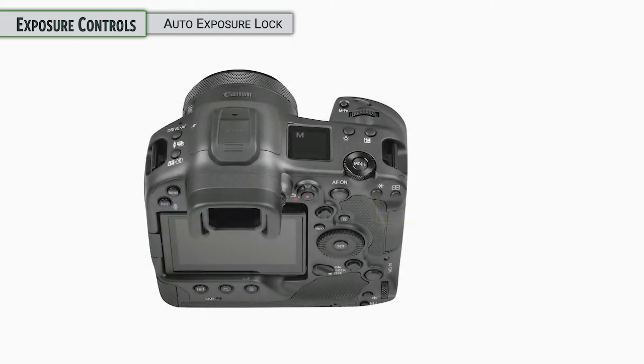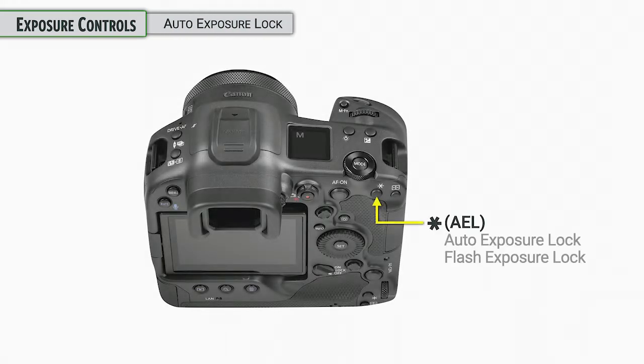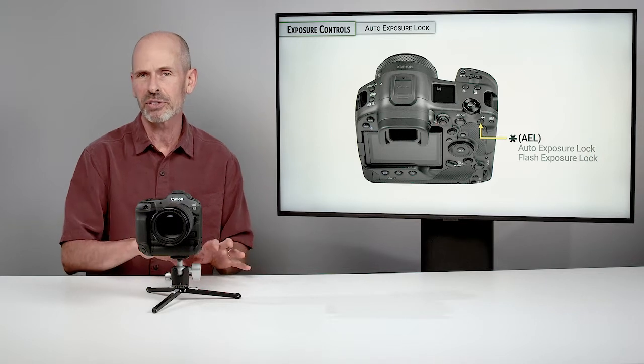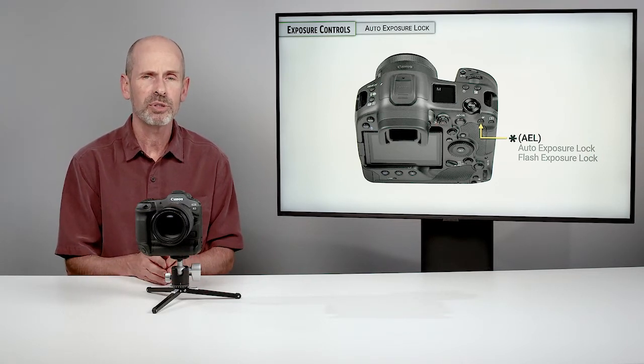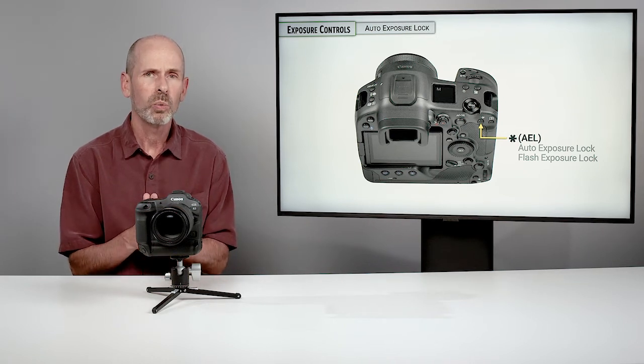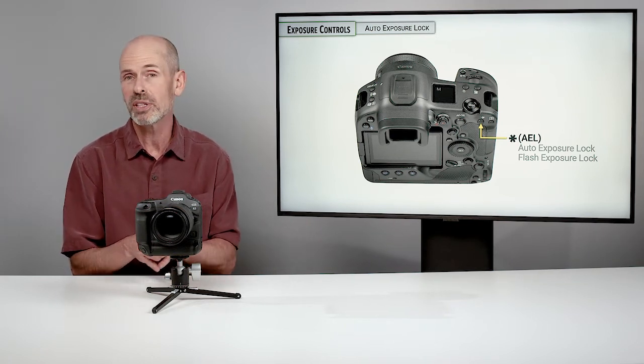All right, auto exposure lock. There is a button on the back of the camera with a star, and this is the auto exposure lock button. Now it can also be used for flash exposure lock, but we're not going to talk about flash because that's another piece of equipment. So exposure lock allows you to lock the exposure when you move the camera from one scene to the next scene.